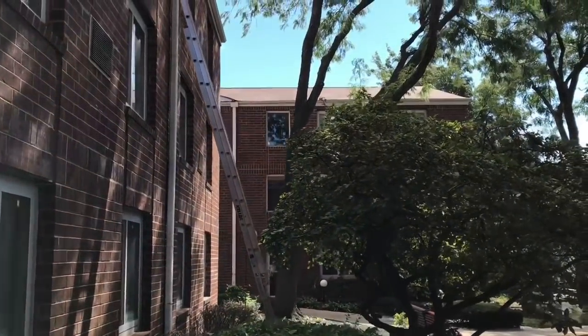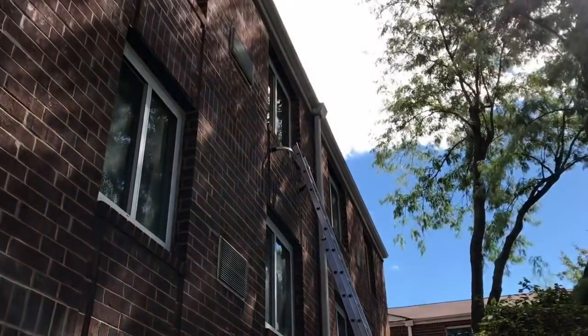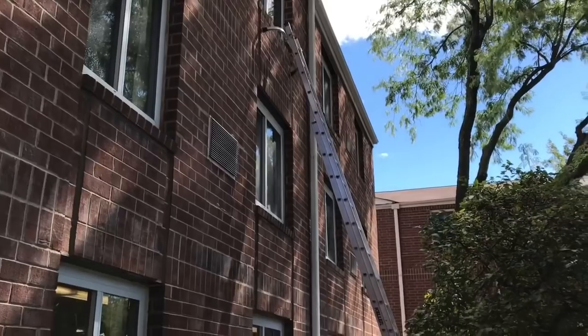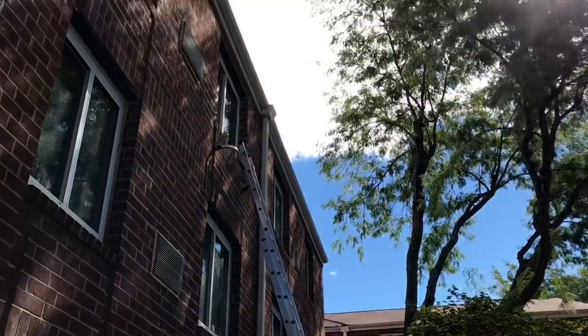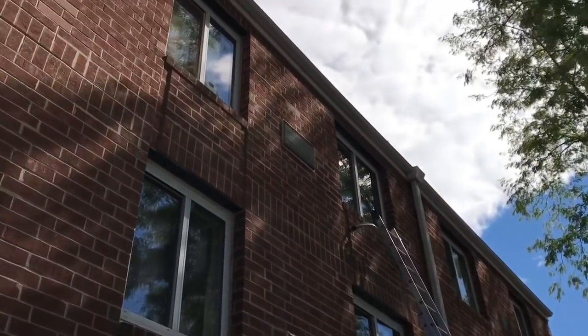We wasted a lot of time this morning trying to make the water fed pole work, but it just wasn't doing as good of a job. And you know, these people potentially could be an every 6-month job, so we really want to make sure we get these windows right for them.